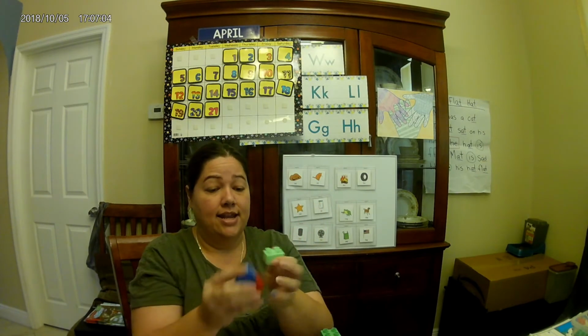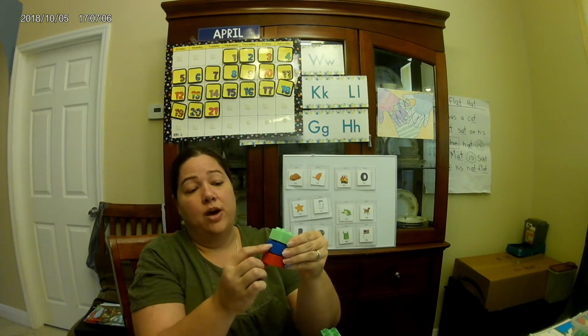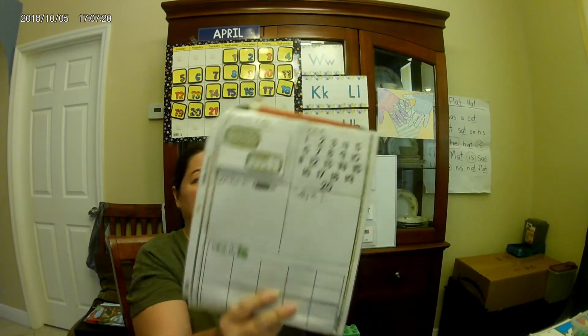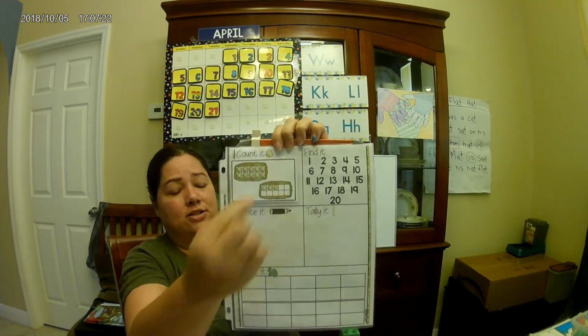All right, so we have our one group of 10, and then we have our 3 individual blocks. So 10, 11, 12, 13. This is where our counting up comes in handy. Once you start recognizing 10 and your ones, it's going to make your life so much easier when you're counting. All right, so we have 13 dinosaur eggs here.